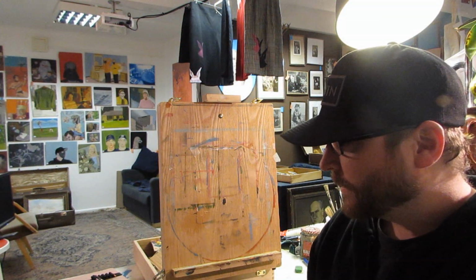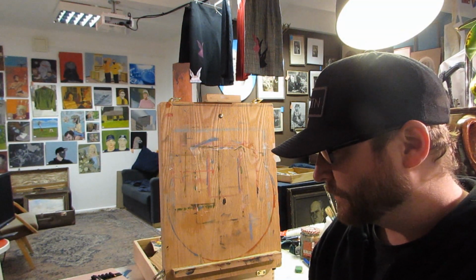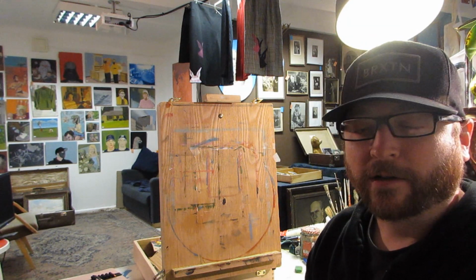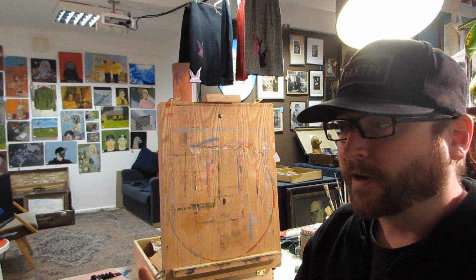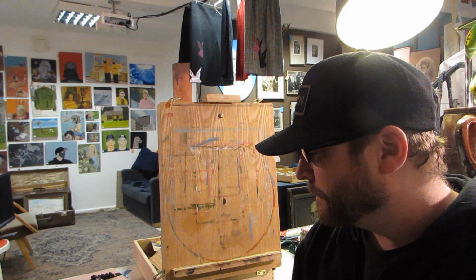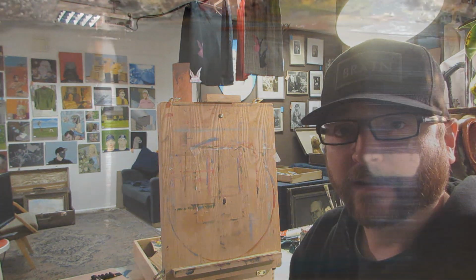So let's get on to the second part here, and we'll get a close-up cam on the palette, and I'll show you just how I mix some colors that you can easily put down next to each other for backgrounds, for skies, for sidewalks, anything. And you can start playing around with that and incorporating it into your paintings.